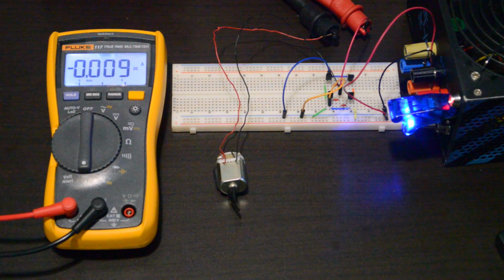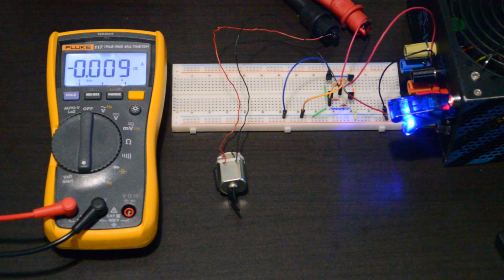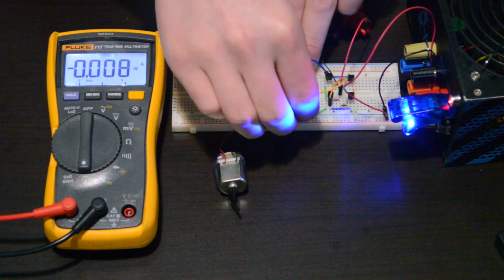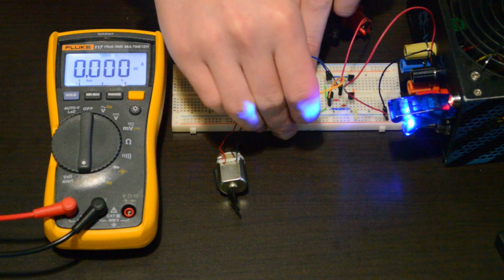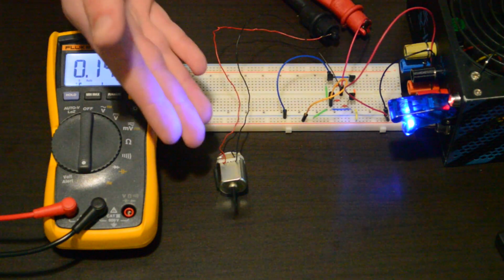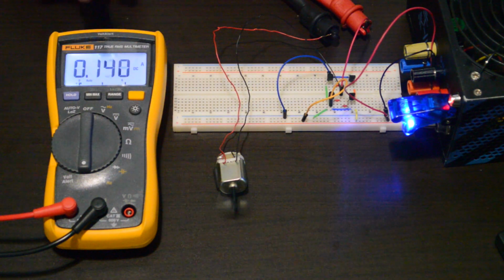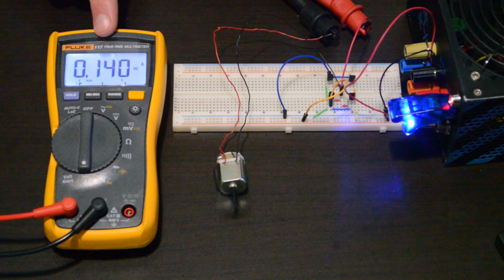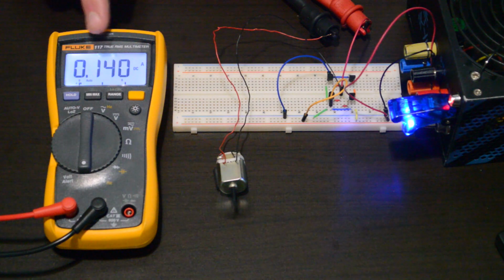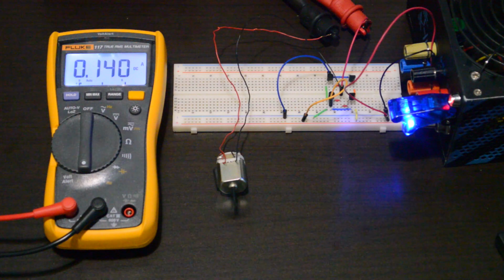However, now if we take one and switch it high and the other remaining low, then we should see a change. Now here if we take B and switch it high while leaving A low, the motor runs as we said it would. And as you can see, we have a positive polarity of the current. We have 0.14 amps in the positive direction according to how the ammeter is set up.